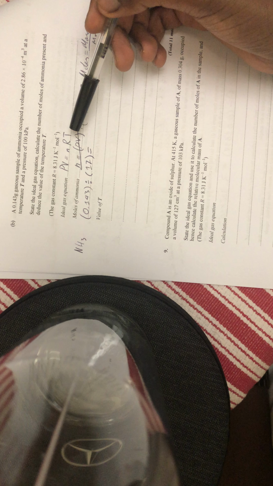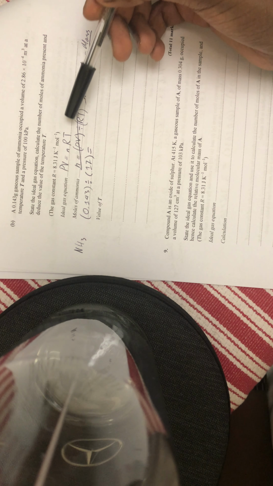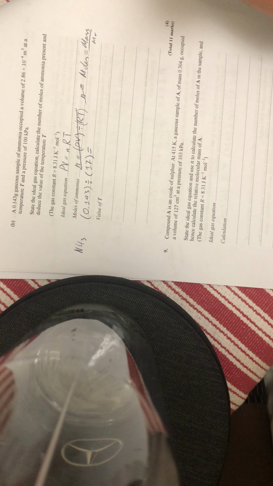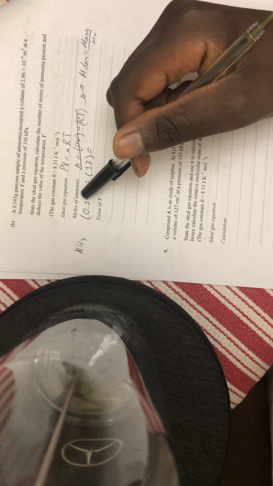So the gas constant always 8.31. Ideal gas equation is PV is equal to nRT. I didn't read the question, and I just assumed when I saw moles of ammonia, I just wrote down how to calculate and just rearrange the equation. And I realized that T was there, so maybe something was missing.